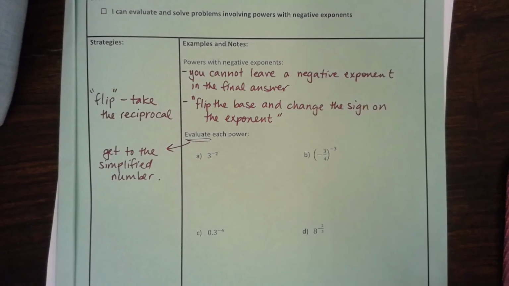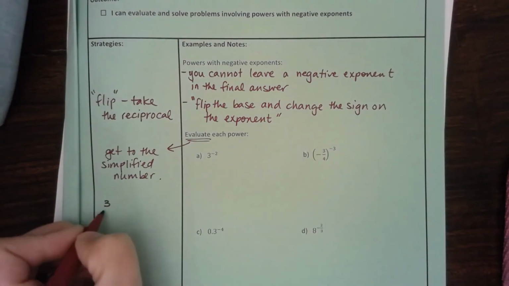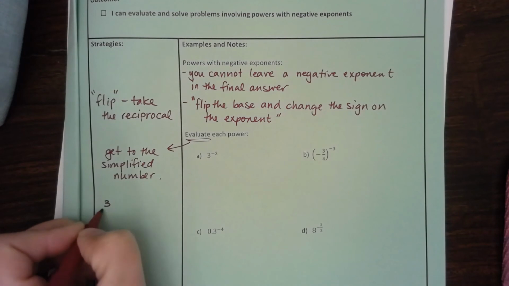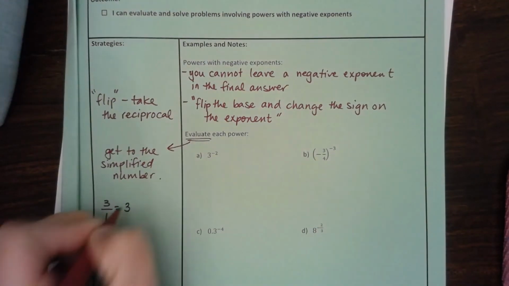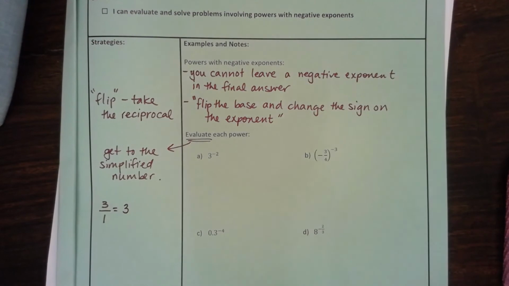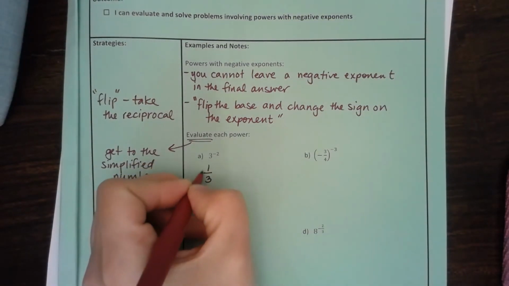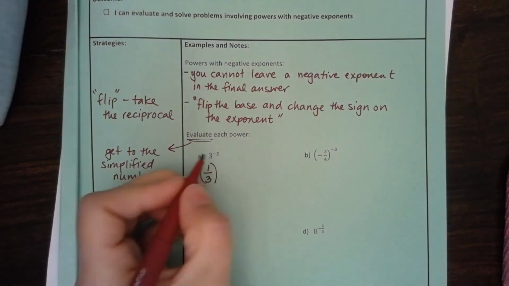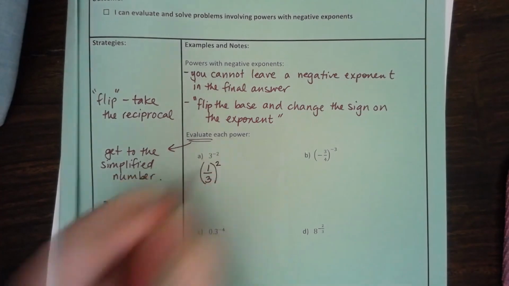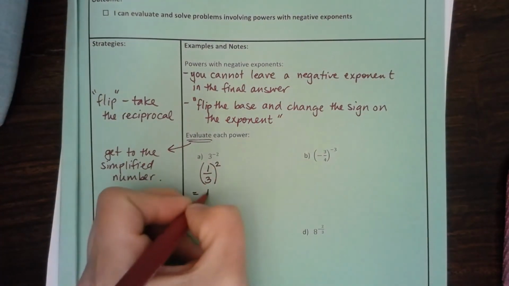So we're going to take our base. What's the flip of 3, right? Remember that 3 and every number can be divided by 1, right? So that equals 3 over 1. So when I want to take the reciprocal of it, the reciprocal of 3 is 1 over 3. Okay, so I flipped the base, and now I just changed the sign on the exponent. The exponent was negative 2, now it's positive 2. And now I evaluate. 1 over 3 squared is 1 over 9.